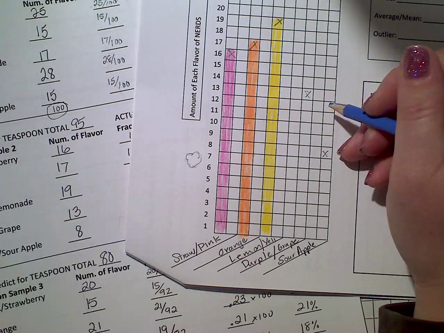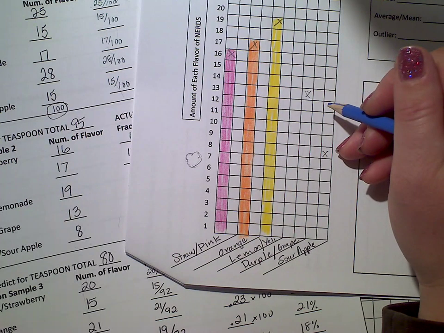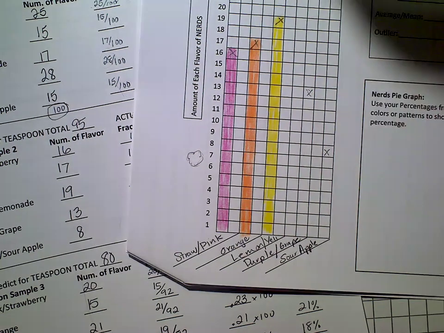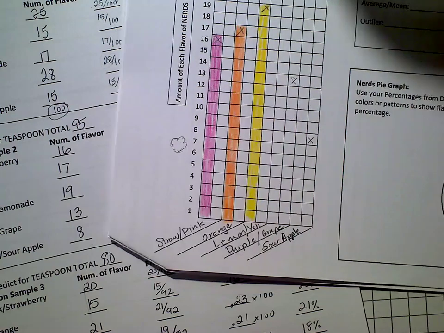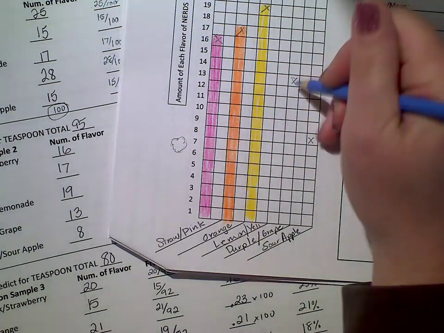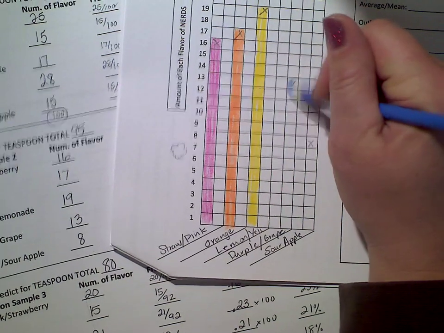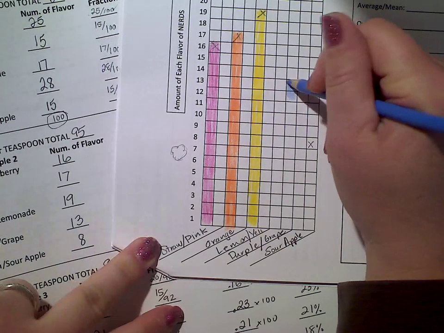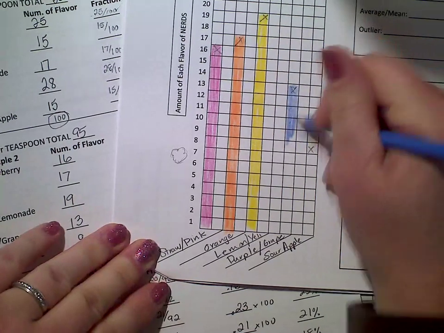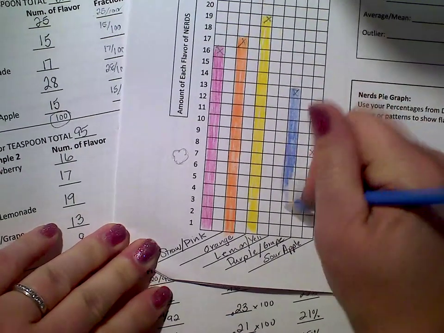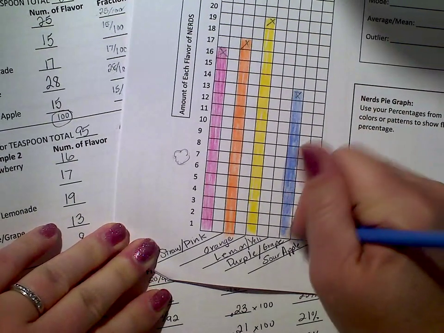And just so you know, I would want to leave these colors out because I'm going to use them for this pie chart as well. So don't put them up. Kind of looks blue, but I'm fine.